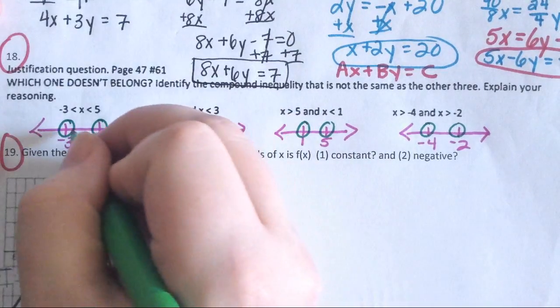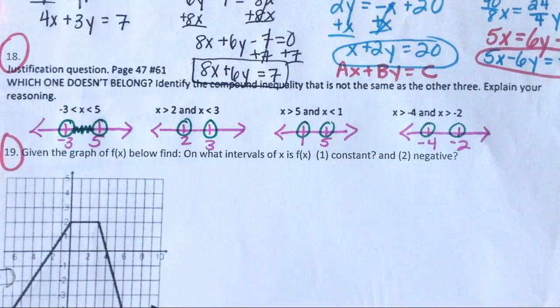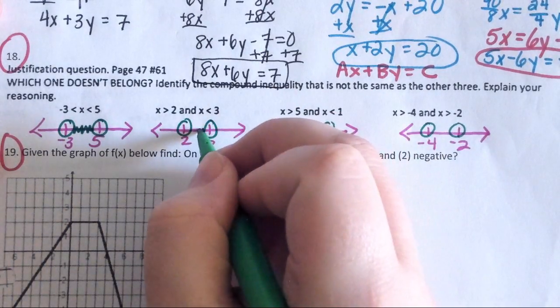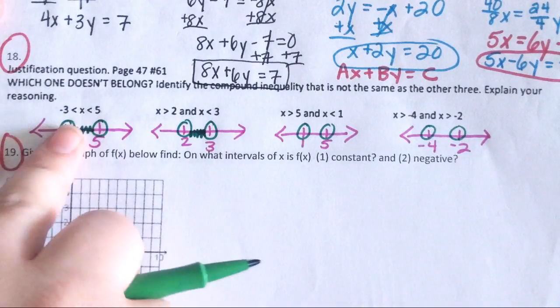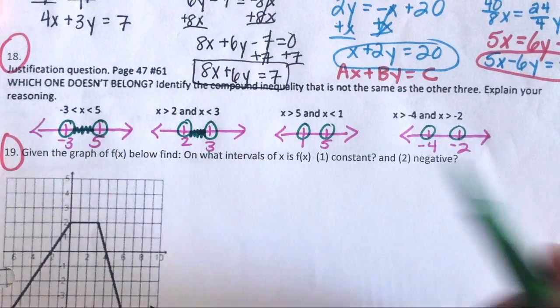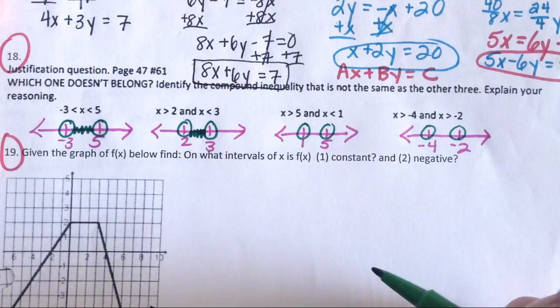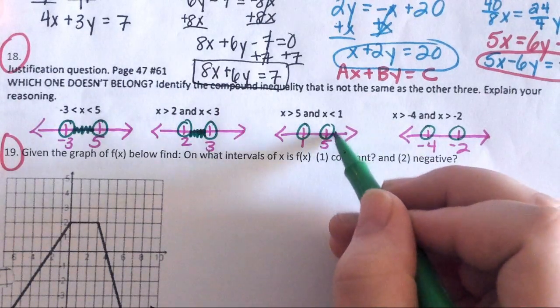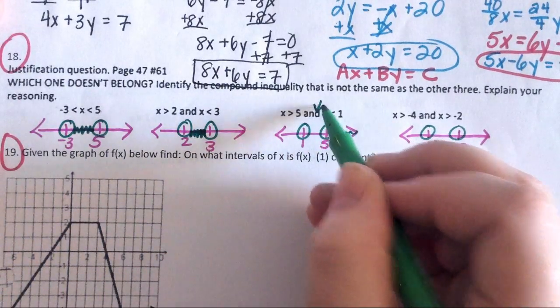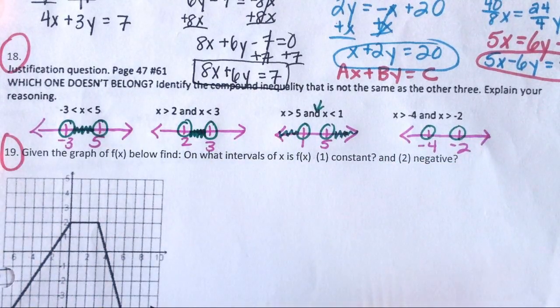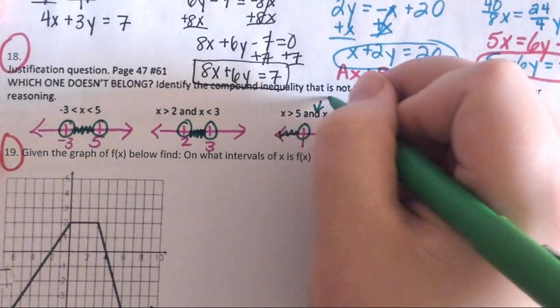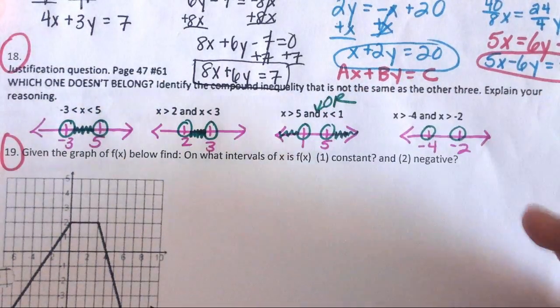Okay, it's between -3 and 5 for this one. This one says x is less than 3 and x is greater than 2, so look, it's in between again. So I've got an and graph, an and graph. This one looks like it's an and graph, but when I graph it, x is greater than 5. I mean, they wrote the word and, but x is less than 1. Is this actually an and graph? What is this? It's an or. So I'm betting it's this one.